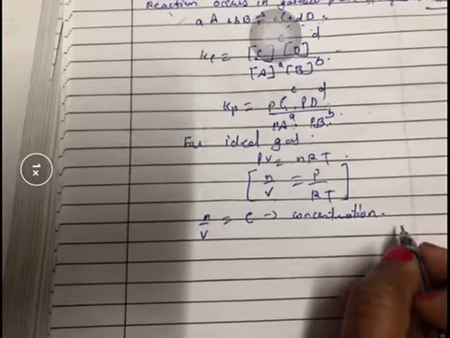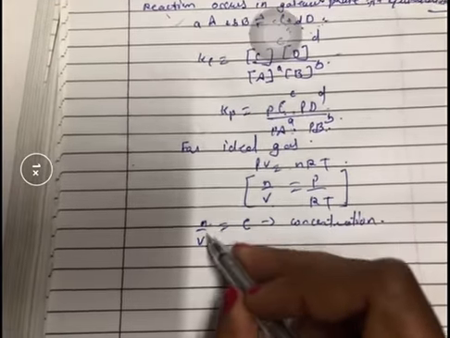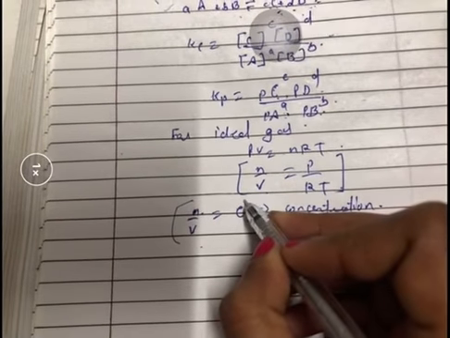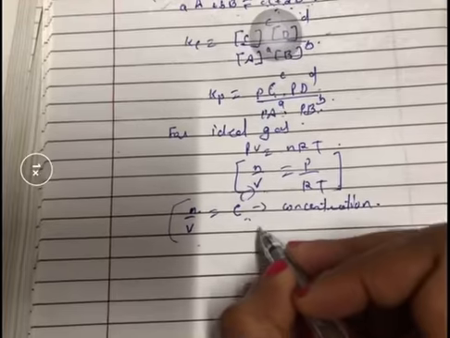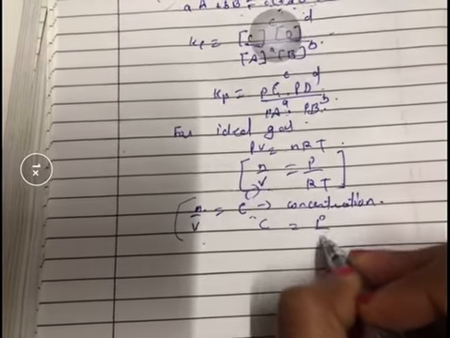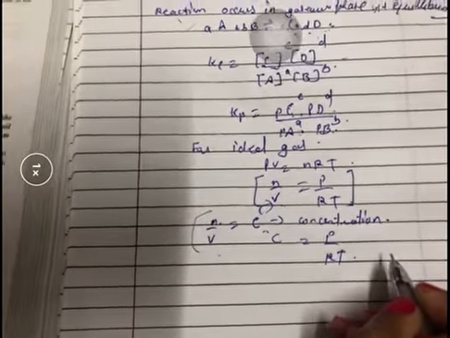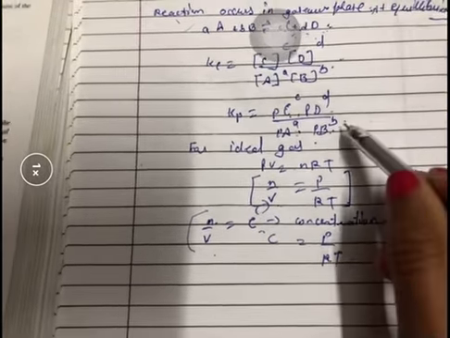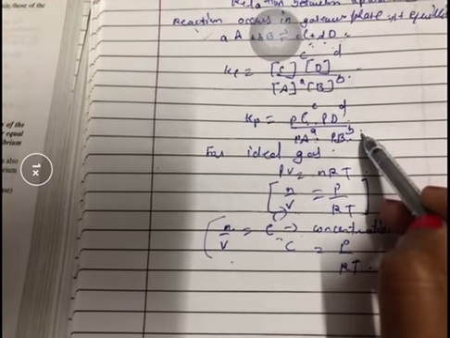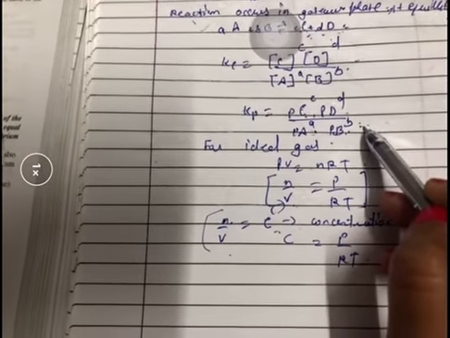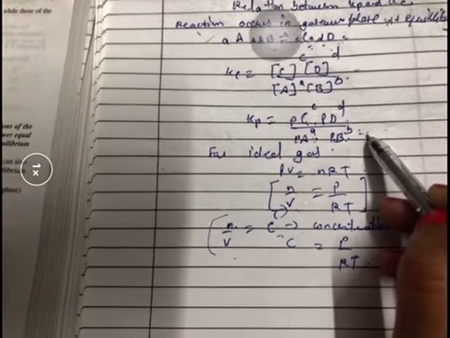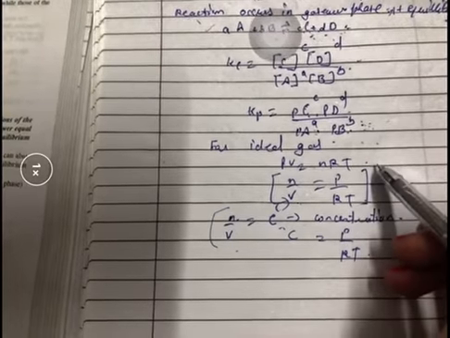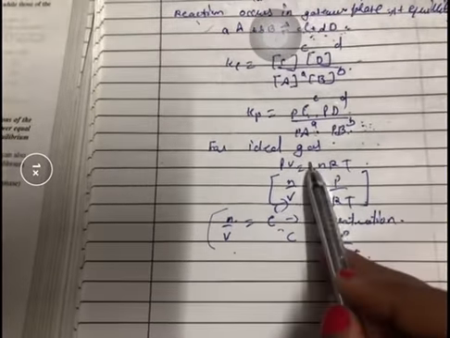Clear? So therefore, if n upon V equals C, I can substitute the value of C in the above equation. Here I will get C equals P upon RT. Clear? So in an equilibrium expression involving molar concentrations of the species, the molar concentrations can be expressed in terms of partial pressures as follows. Clear?